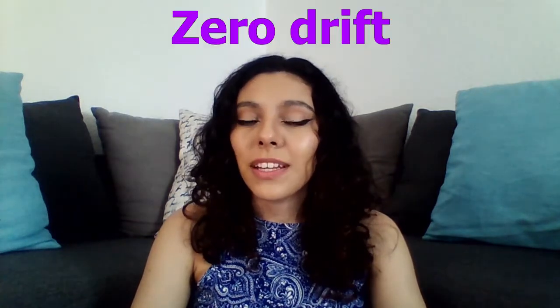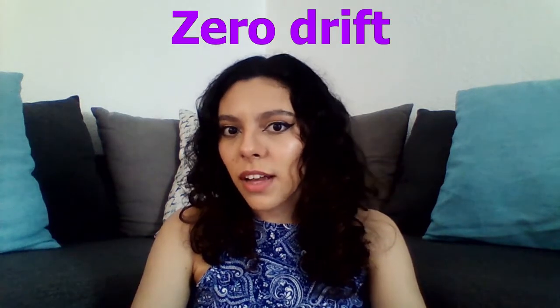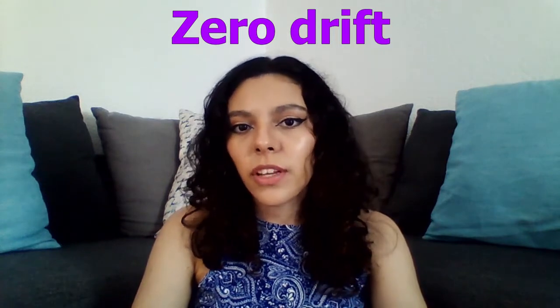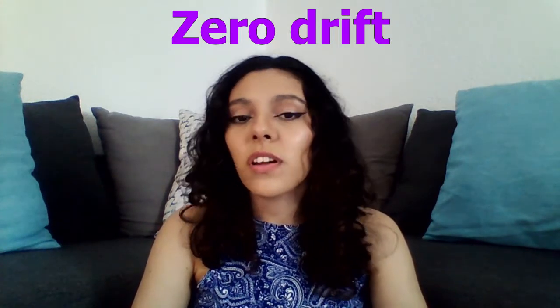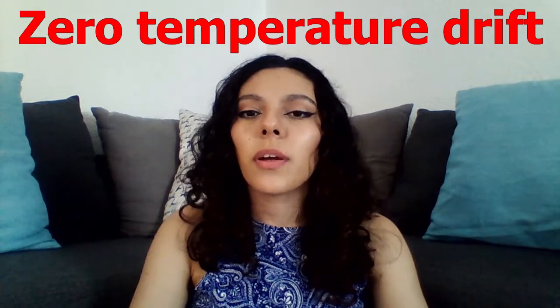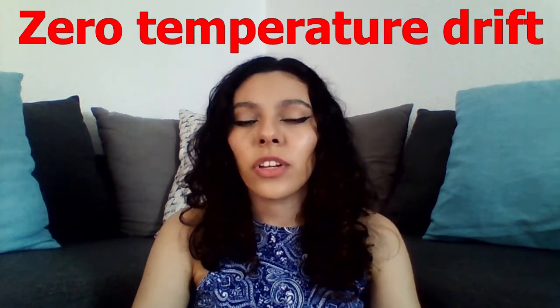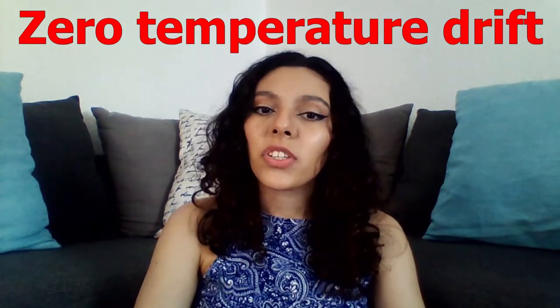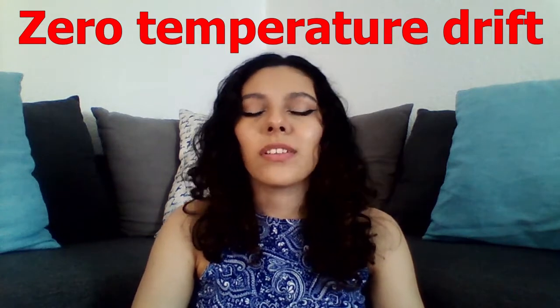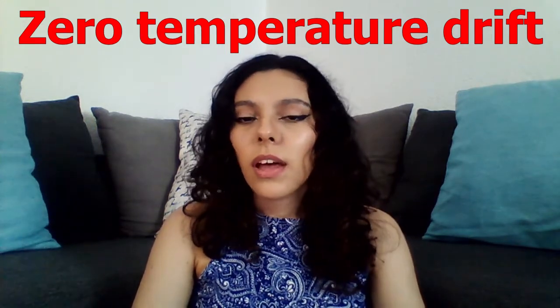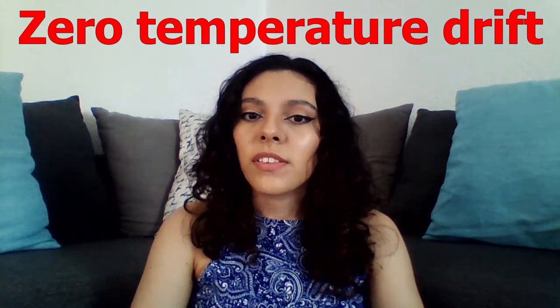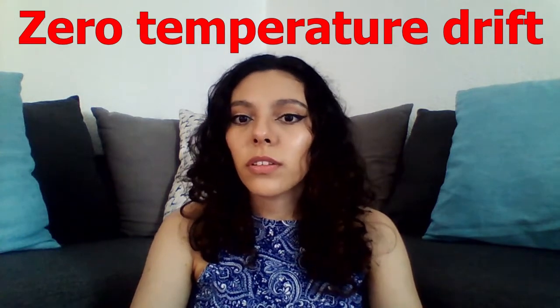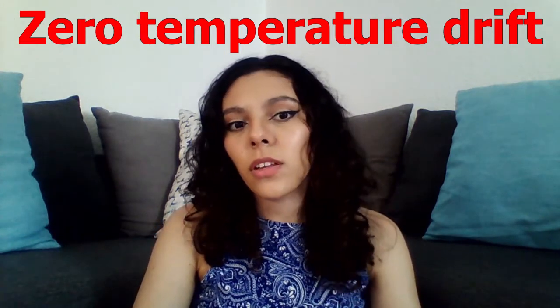The zero drift is the variation in the output signal when the measurement of the variable is zero, which is due to internal causes of the instrument. The zero temperature drift is the variation in the output signal when the measure of the variable is zero, which is due to the temperature. For example, the zero temperature drift of an instrument under room temperature for a month was of 0.2% of scope.